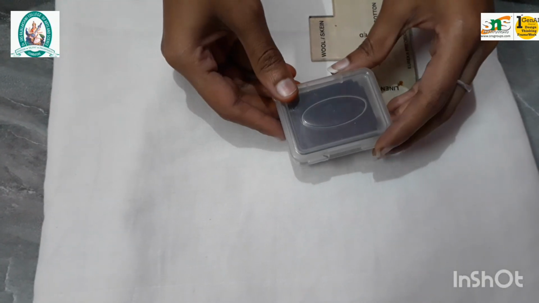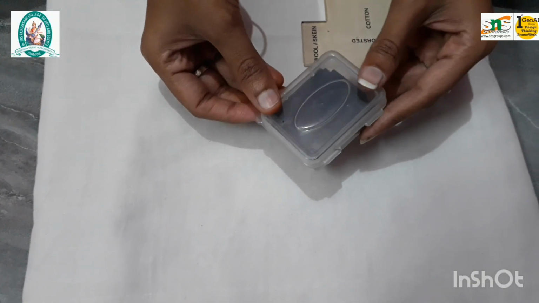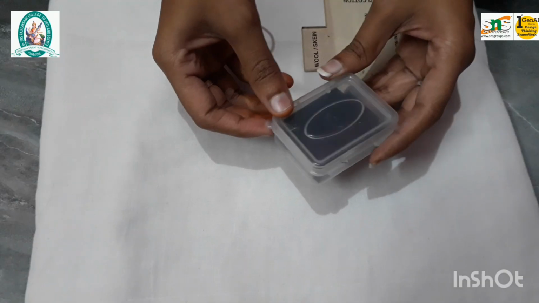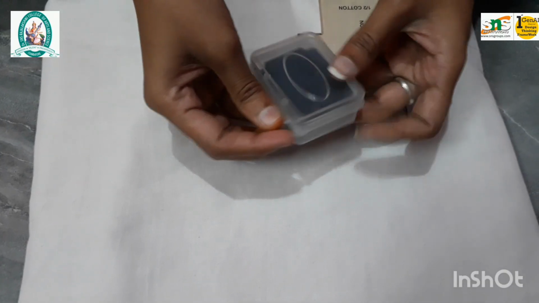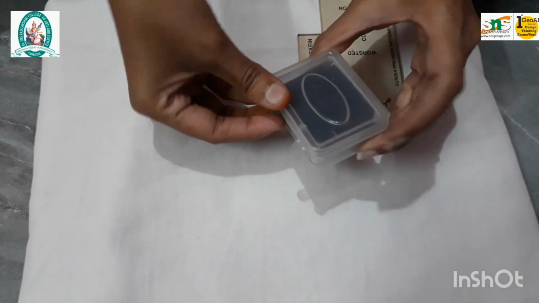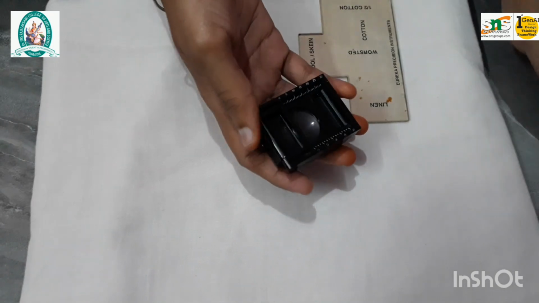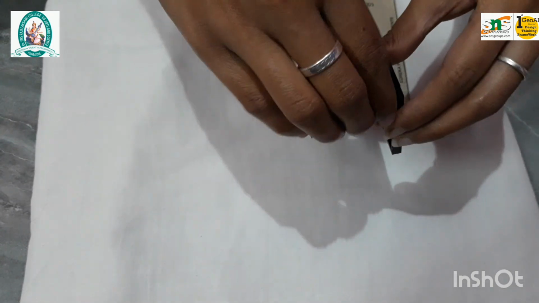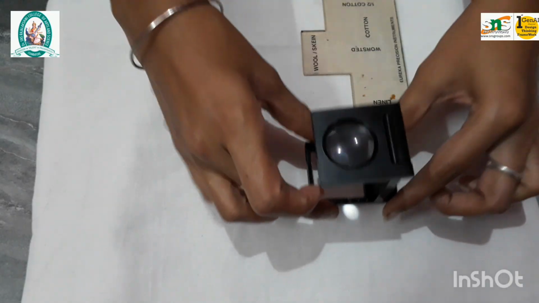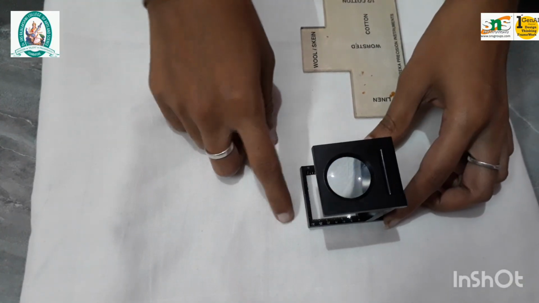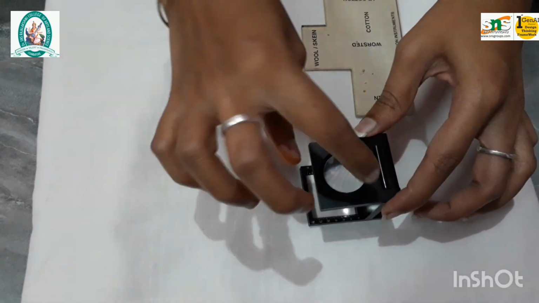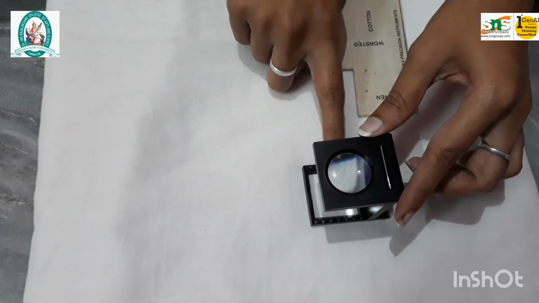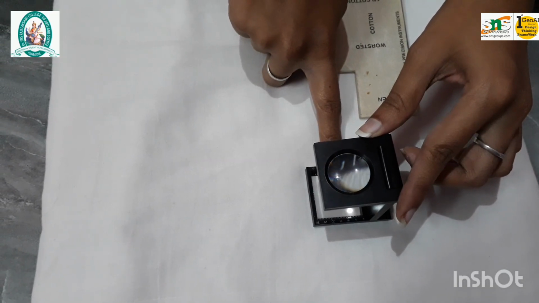Okay, this is a pick glass. Using this pick glass, we can see how the weave has been formed, like a microscope. This is to be used like this, and we have to handle it with care. We can place it here, and using a flashlight, we can use this as a lens, and we can see how the weave has been woven here.